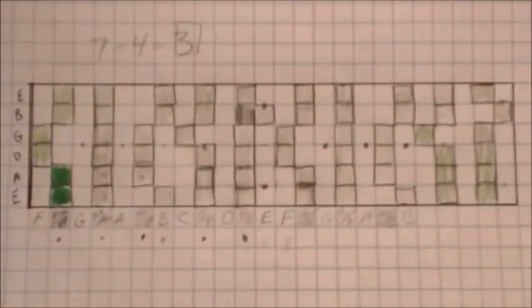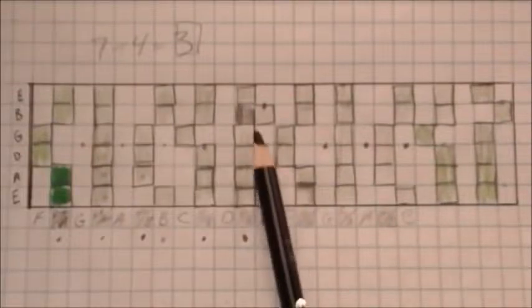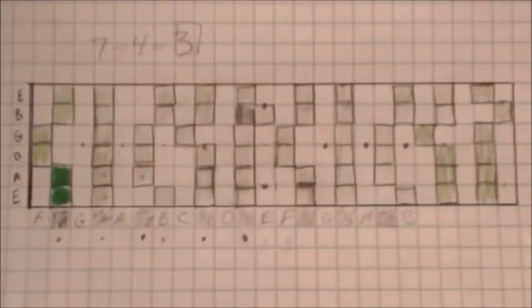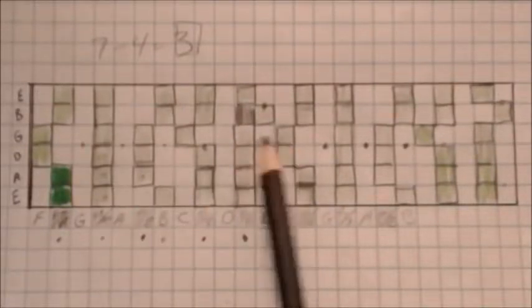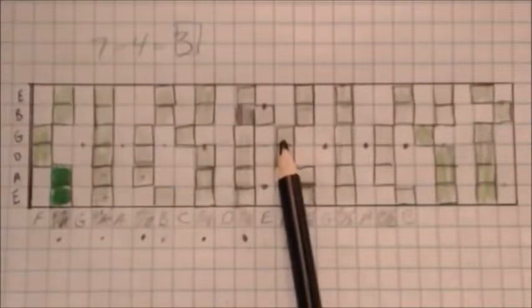So in this, I've shaded in another note here, you'll see, and here's why. In the very first part of our solo, something was revealed. I'm going to play these notes here, starting here. I'm going to play this.